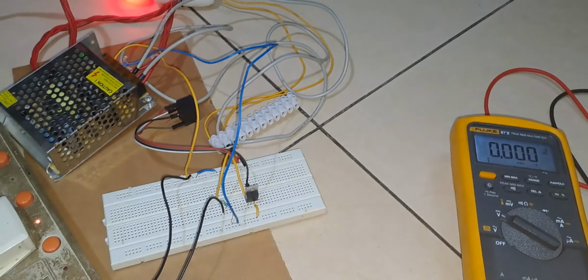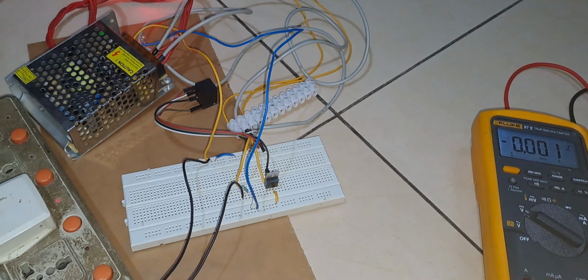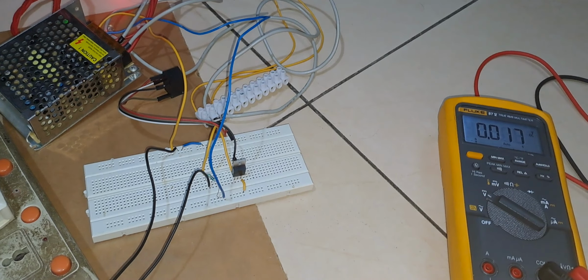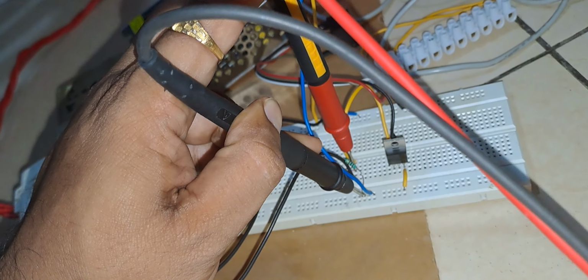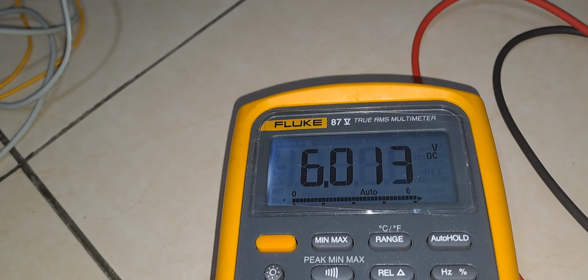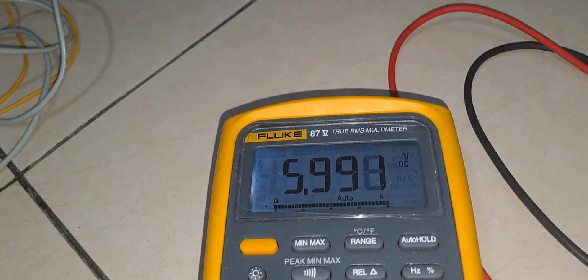So this is the working function of the circuit. Now if we want to measure the voltage between the gate and the source, let me connect the multimeter. Here I have connected my multimeter across the 10K resistance. I am seeing a voltage of 6 volts DC.